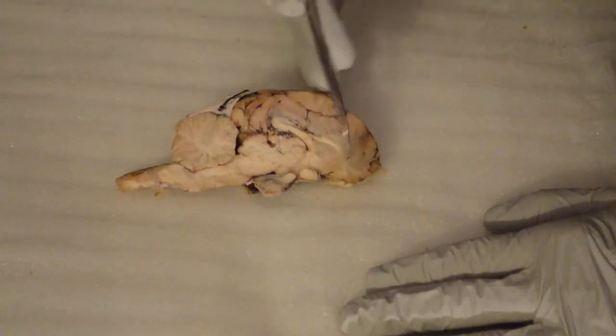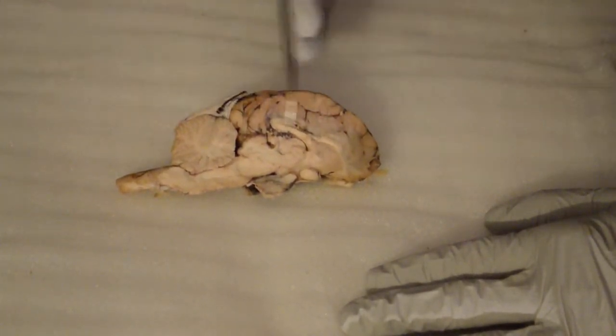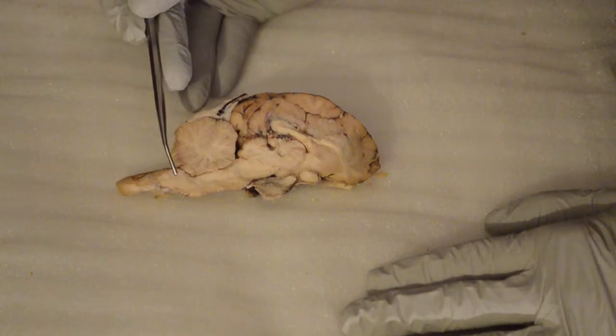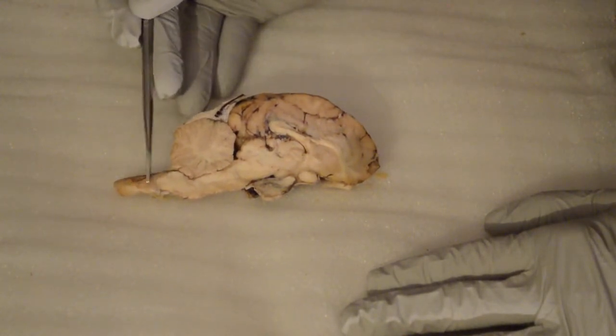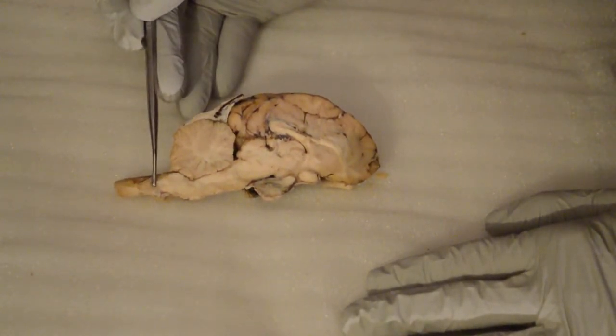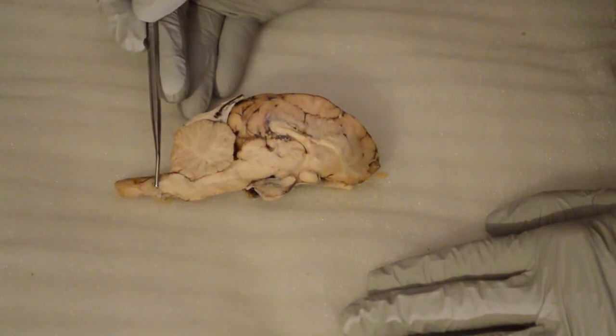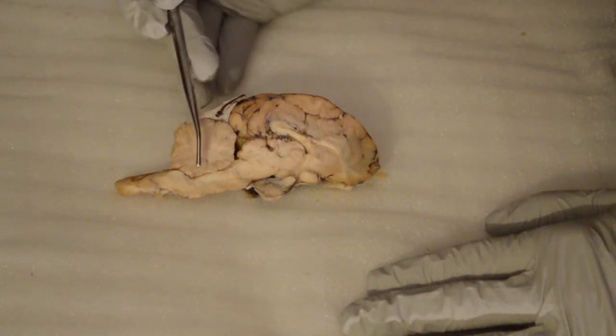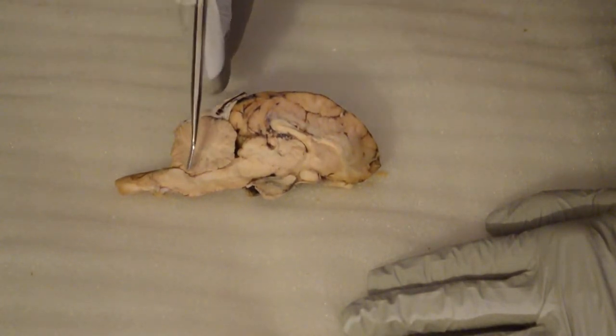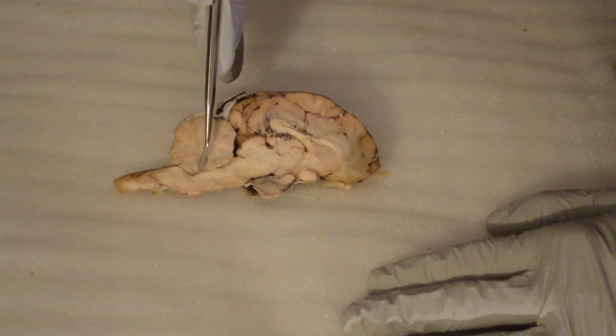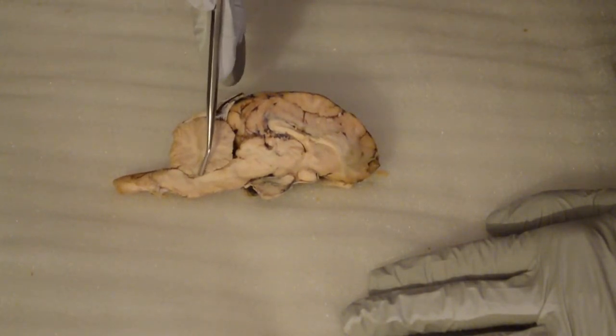So we're going to go from the frontal to the posterior, which is going to be the medulla oblongata right here. Okay? Then it goes into the next one. It's going to be the fourth ventricle. The fourth ventricle is very tricky, but it's going to be right in this section here. Okay? That's going to be your fourth ventricle.